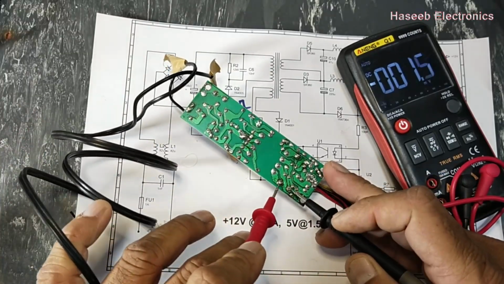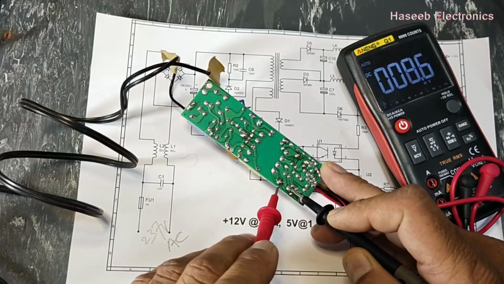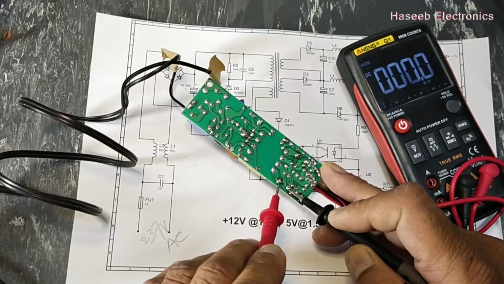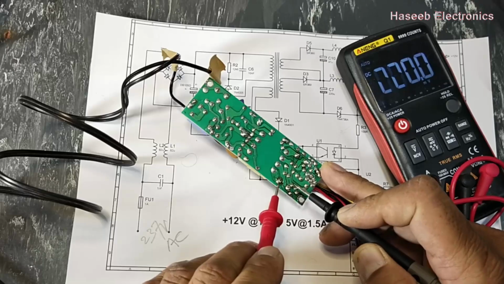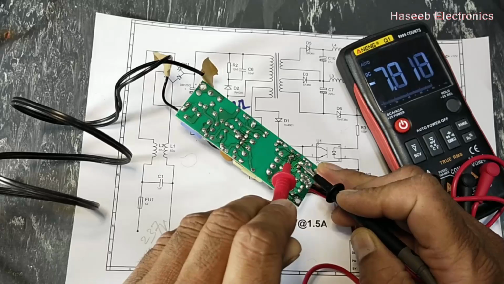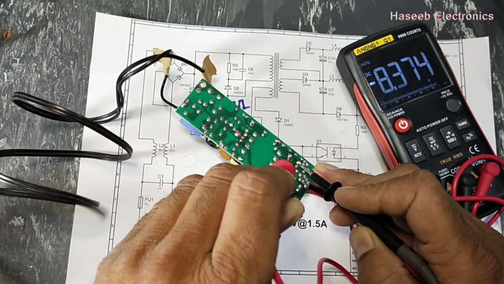We have this Schottky rectifier here. This rectifier is just dropping millivolts. The second rectifier, this section, is giving around 7.8 volt.